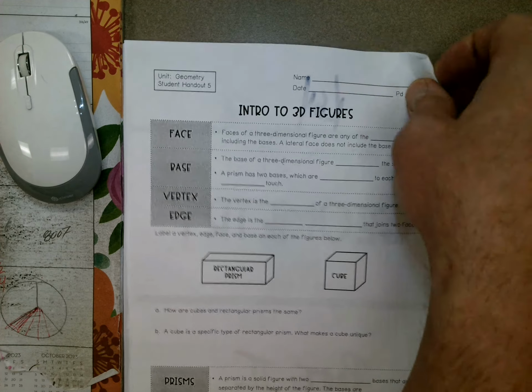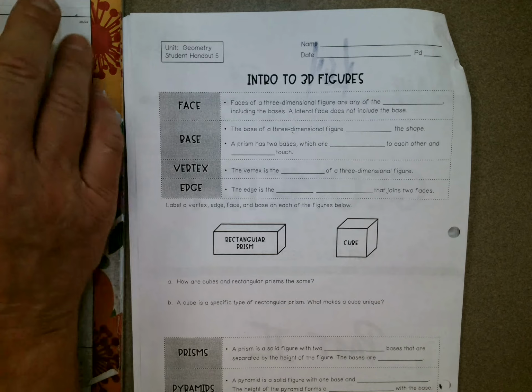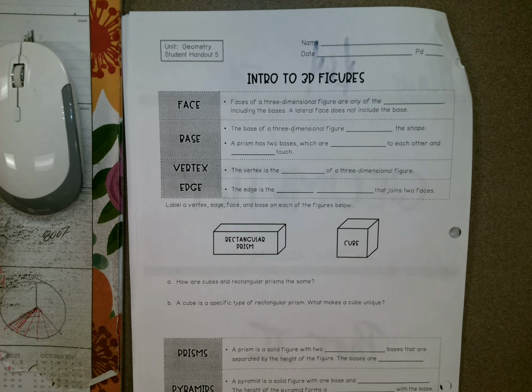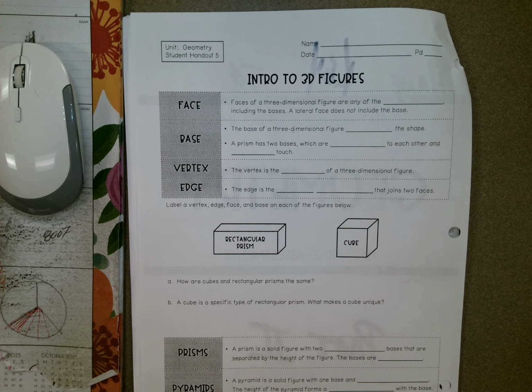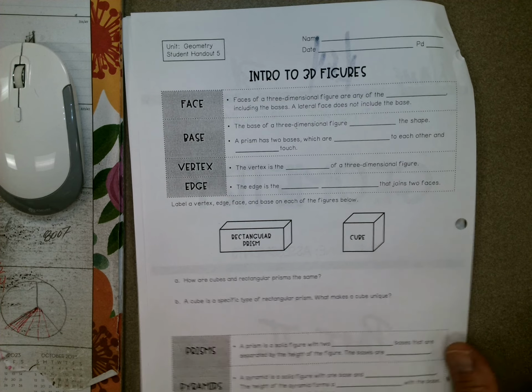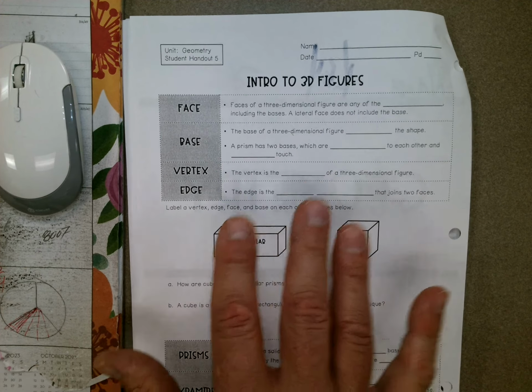Okay, guys, it's Wednesday. Hopefully, you finished your quiz. I know there's some difficult pieces in there. If I'm still out, I apologize. But we're going to go ahead and move on. So, finish your quiz if you haven't done so.